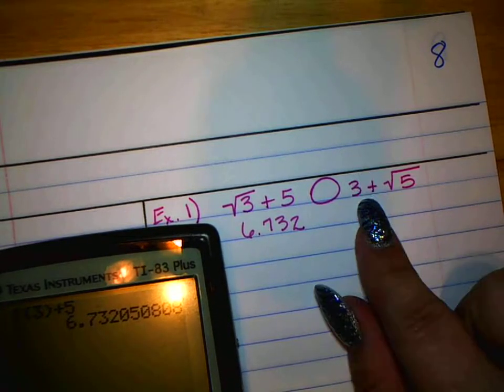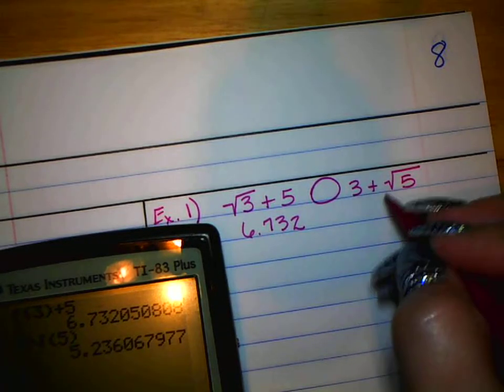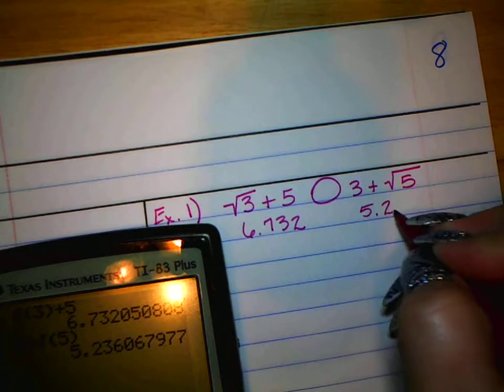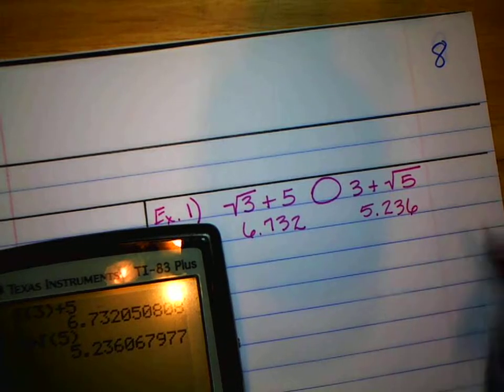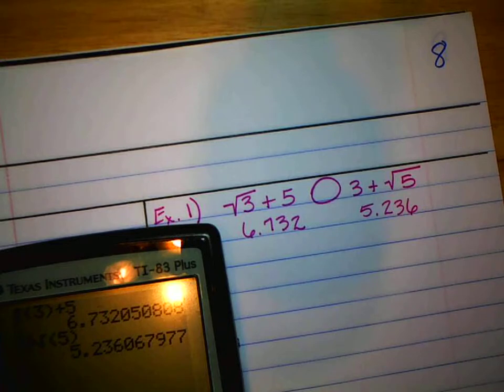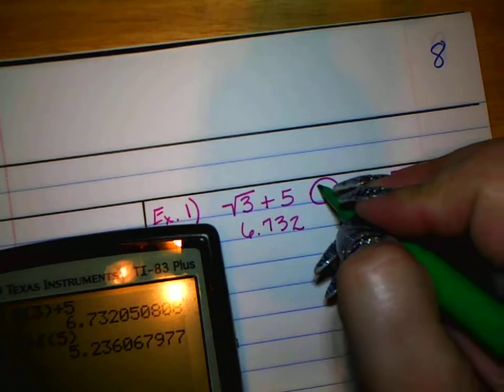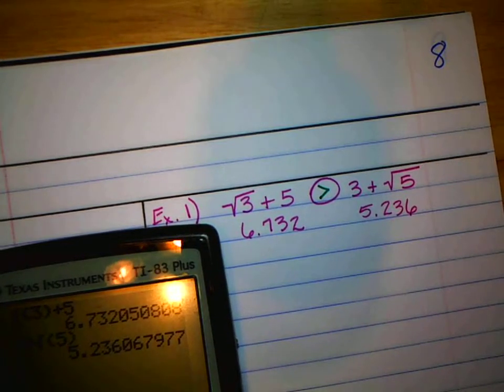Then I'm going to do the other side. 3 plus the square root of 5. And that happens to be 5.236. And when I compare those two numbers, I see that 6 is larger than 5, so I would fill in that circle with greater than.